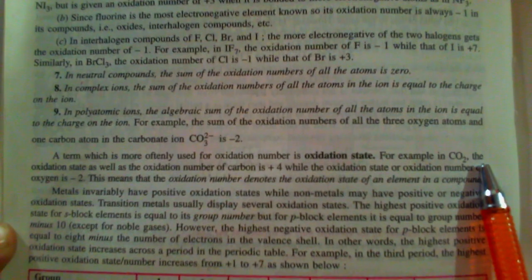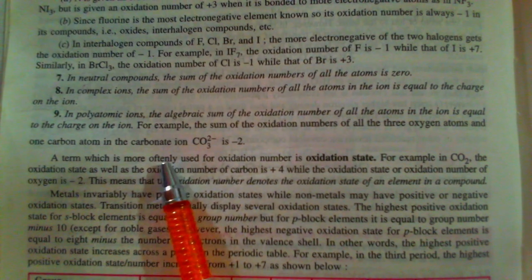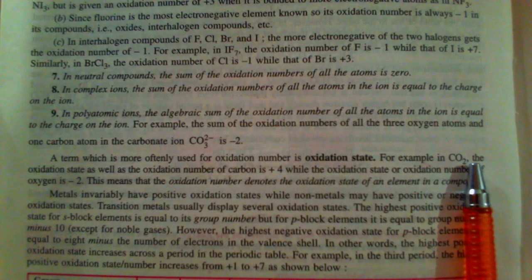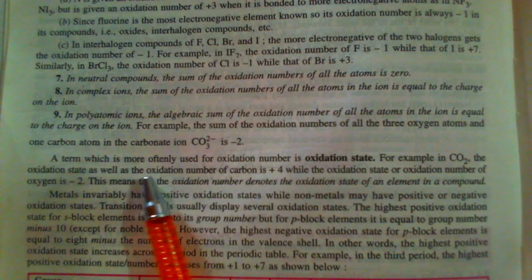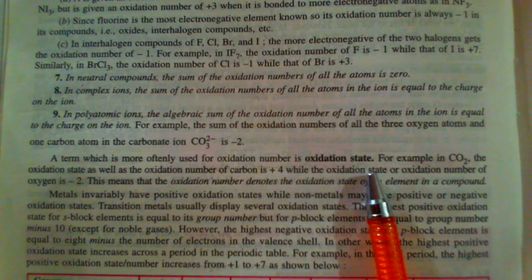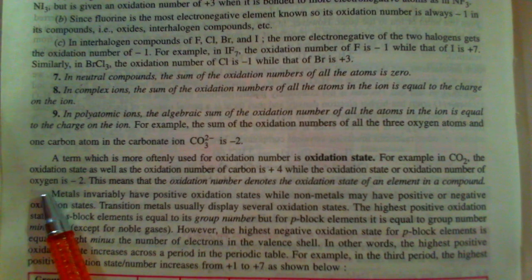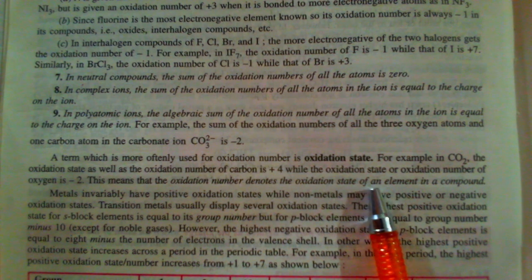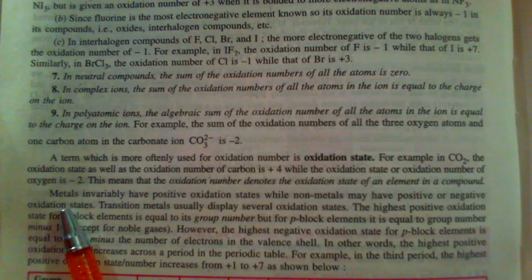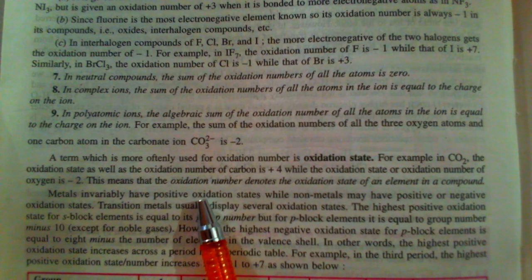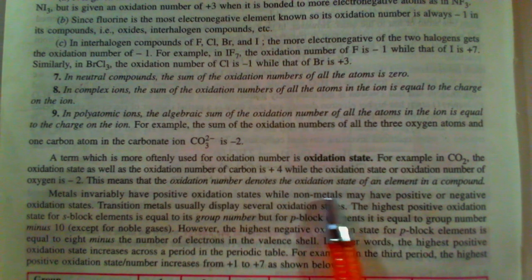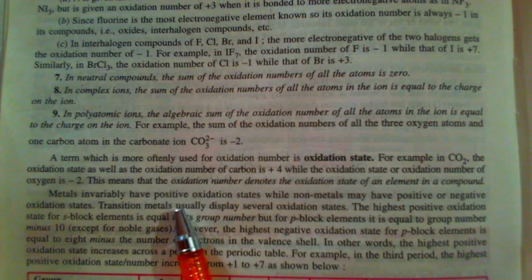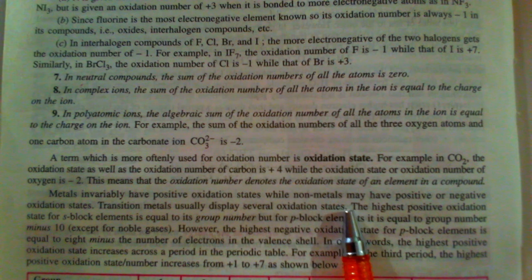The term which is more often used for oxidation number is oxidation state. For example, in CO2, the oxidation state as well as the oxidation number of carbon is +4, while the oxidation state or oxidation number of oxygen is -2. This means that the oxidation number denotes the oxidation state of an element in a compound. Metals invariably have positive oxidation states, while non-metals may have positive or negative oxidation states. Transition metals usually display several oxidation states.